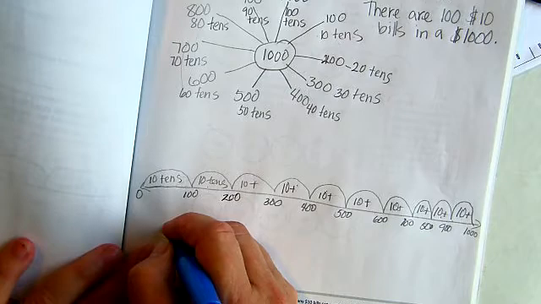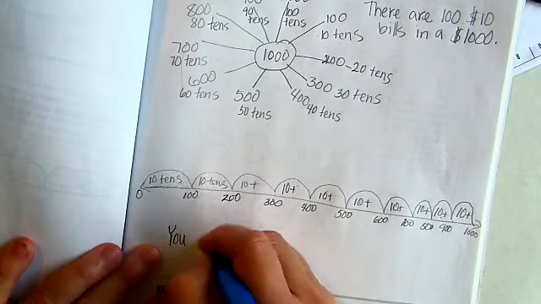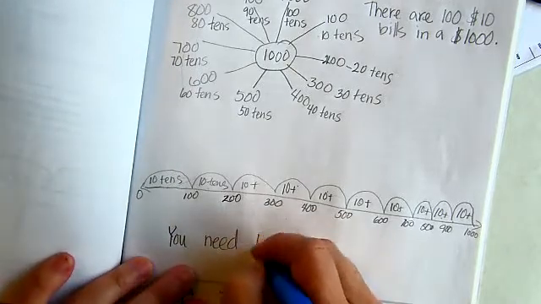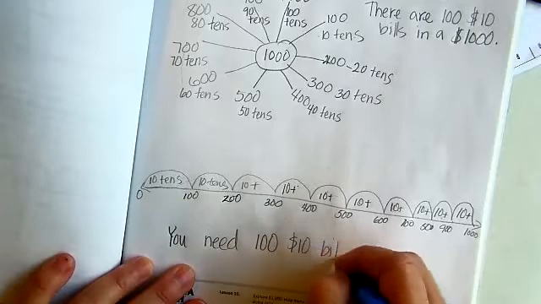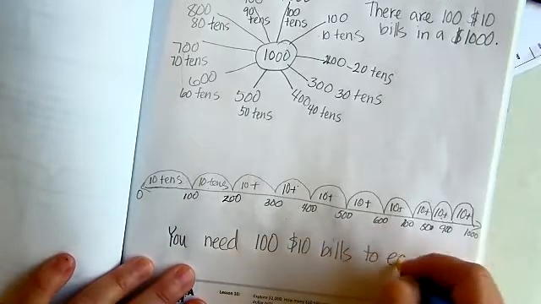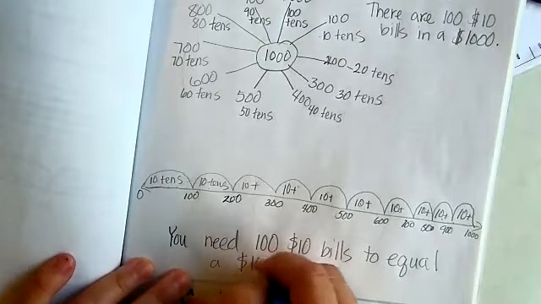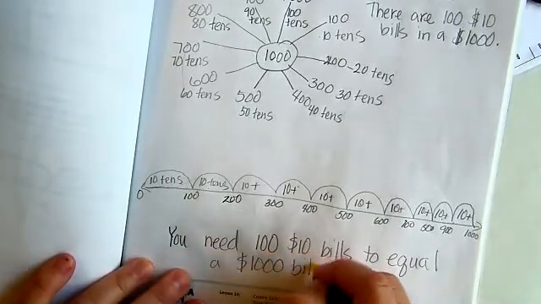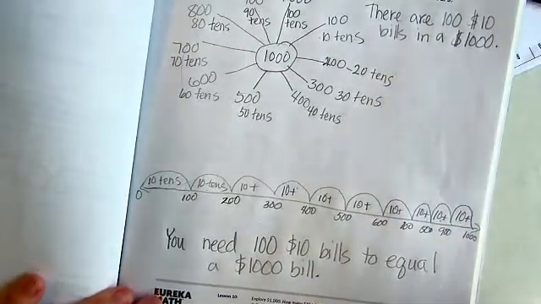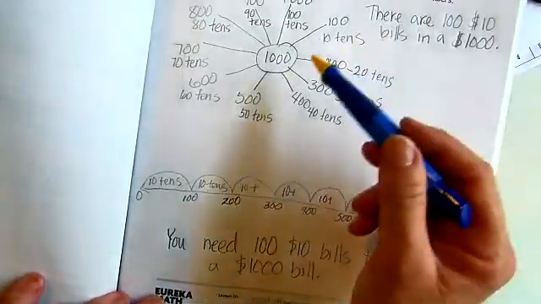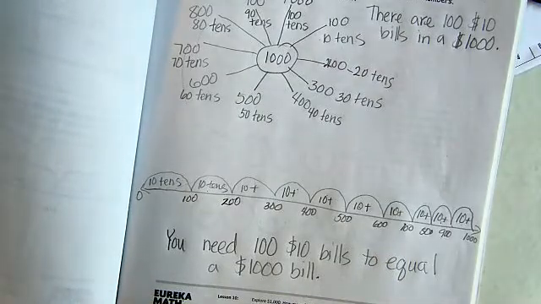There are, you need 100 $10 bills to equal a $1,000 bill. So remember to write your sentence, one or the other. And think about the ways that we are doing this. There's always more than one way.